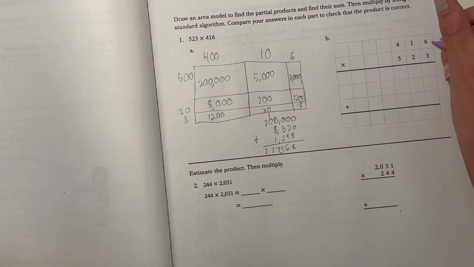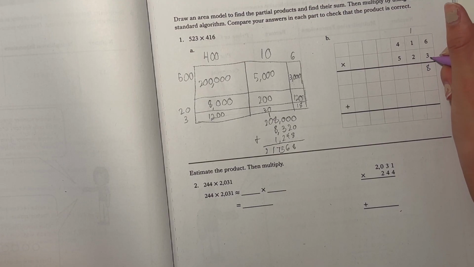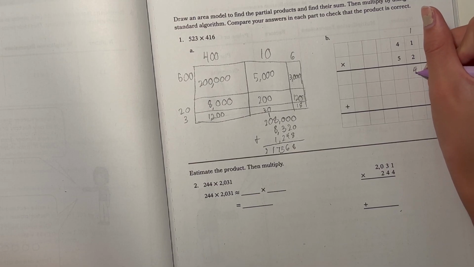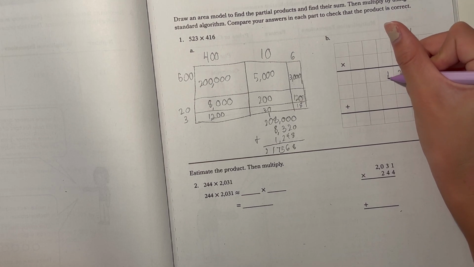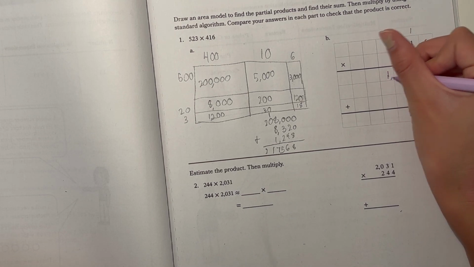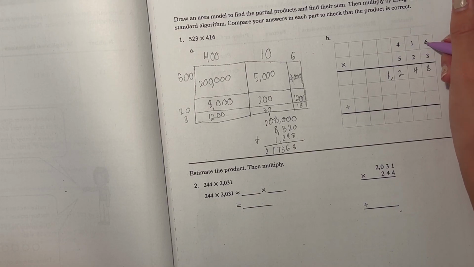So 3 times 6 equals 18. 3 times 1 equals 3, plus 1 equals 4. And then 3 times 4 equals 12. So this one is 1,248. Then we have 2 times 6.